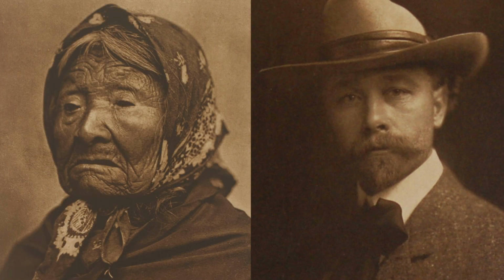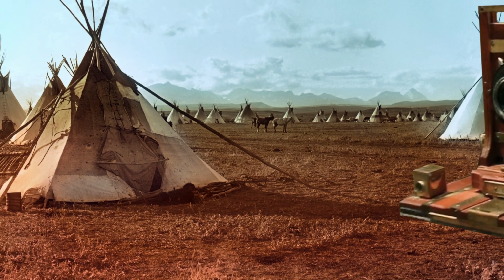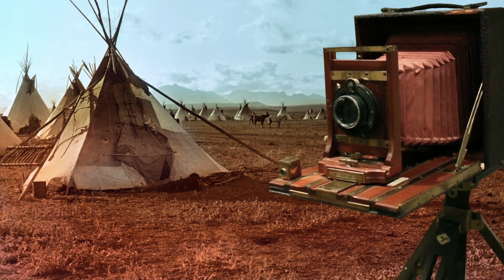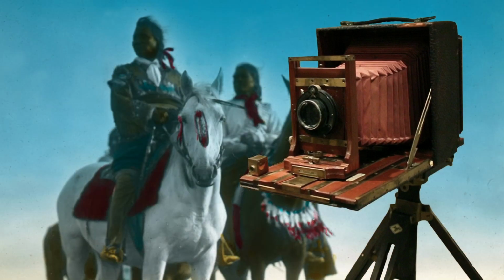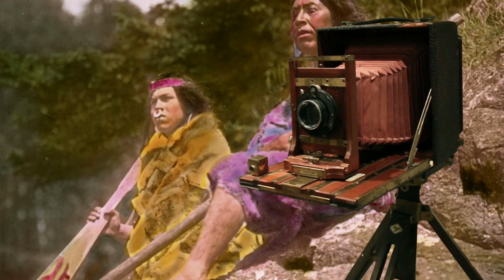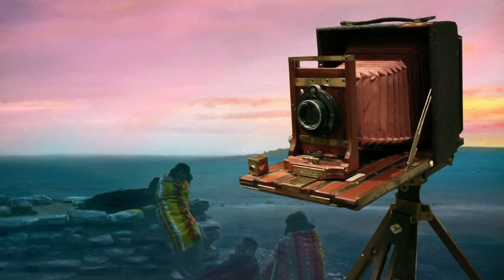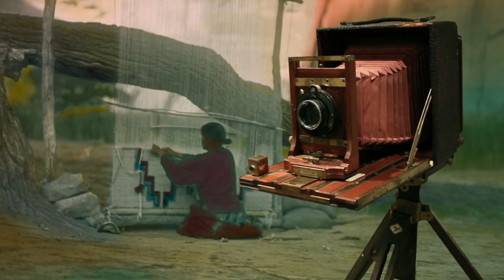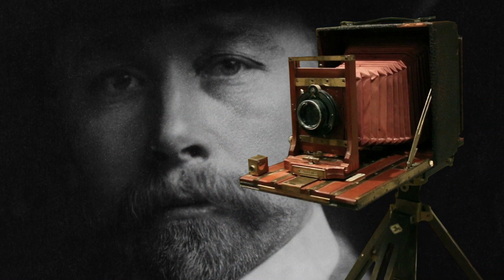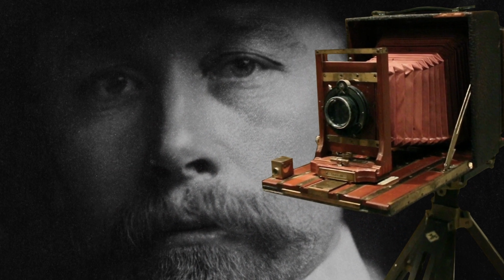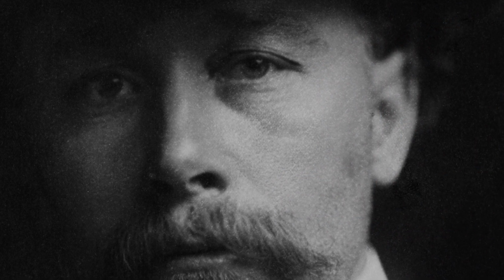Here on the right, the photographer Edward Curtis. On the left, Princess Angeline, one of the first Native Americans he photographed. And here, I bring one of Curtis's cameras into a montage of pictures he took over the years. I'm trying to emphasize the relationship between Curtis's camera, the people and the tribes that he photographed, and finally the photographer himself as we zoom in to a close-up of his face.